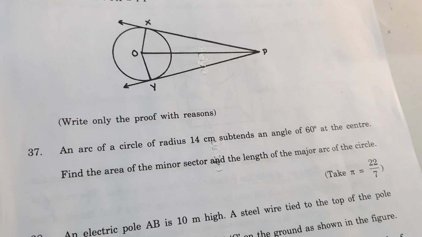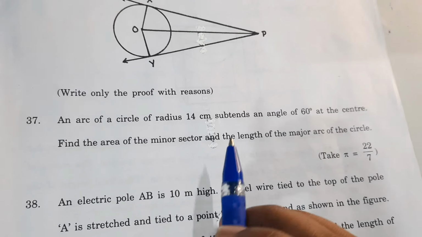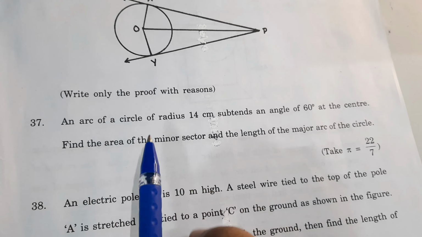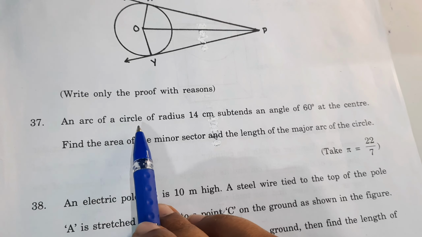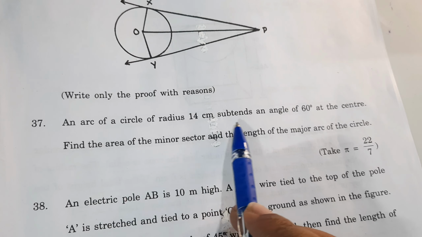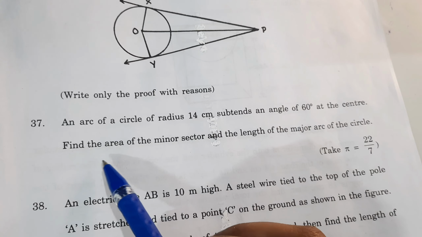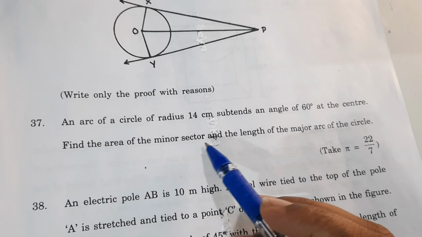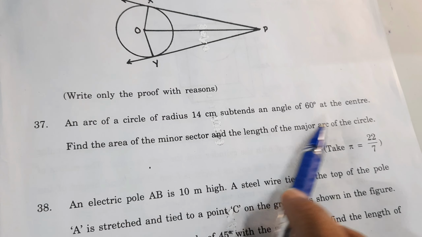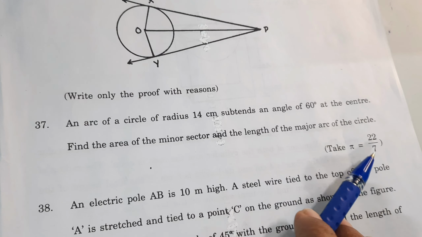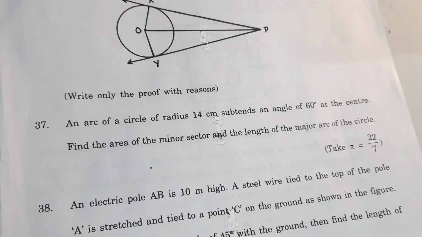Taken from class 10th mathematics, from Goa board paper it was. So yeah, the question is: an arc of a circle of radius 14 centimeters subtends an angle of 60 degrees at the center. You'll have to find the area of the minor sector and the length of the major arc of the circle. Pi value is given as 22 upon 7.